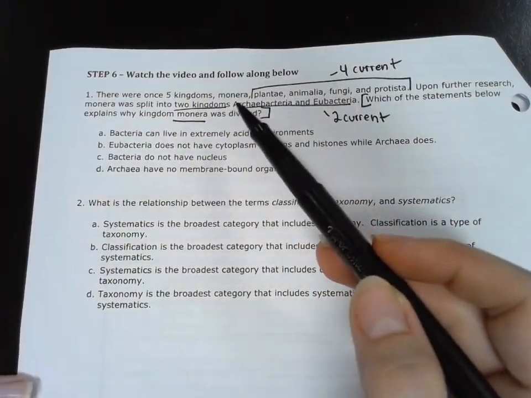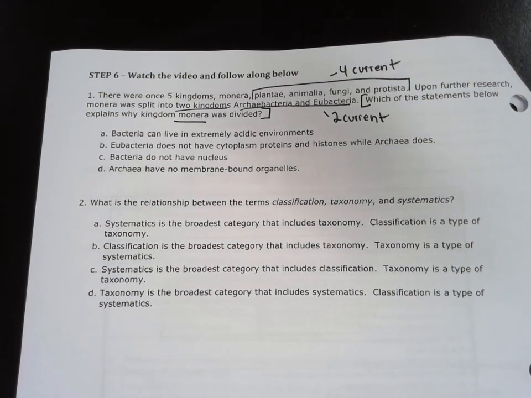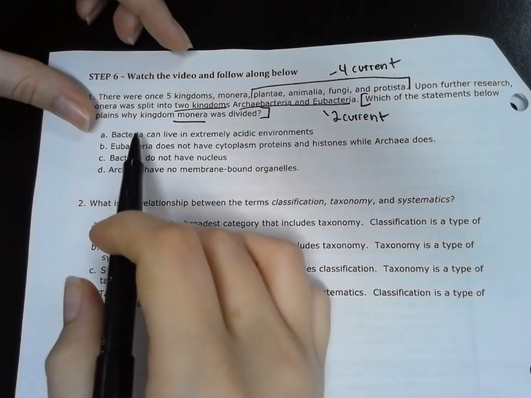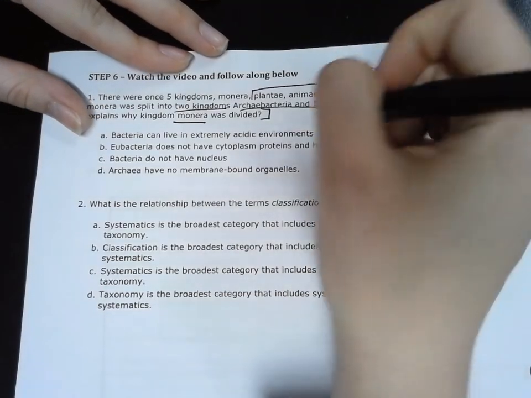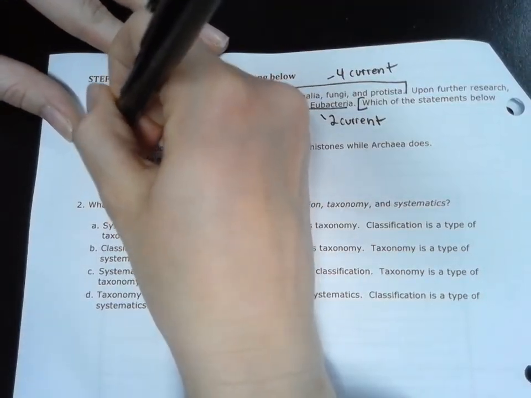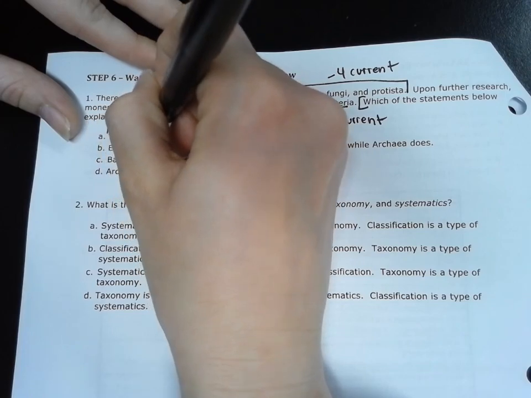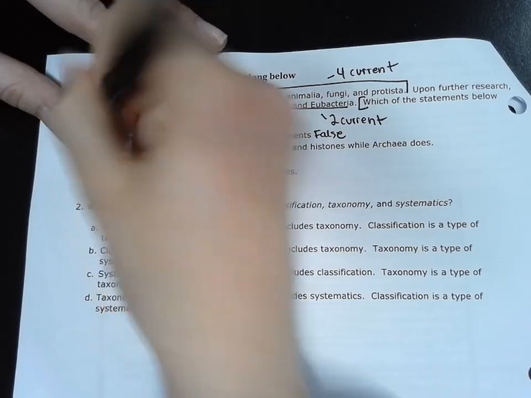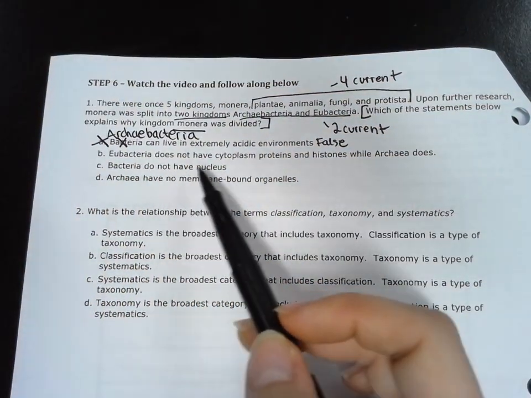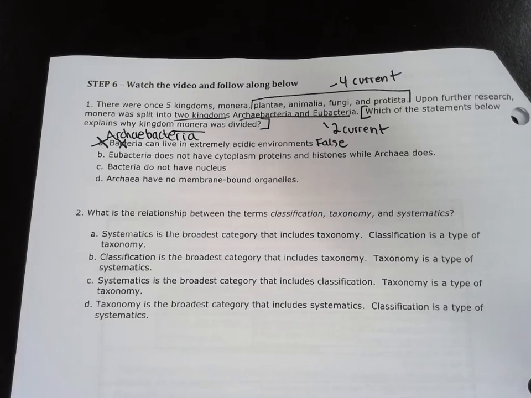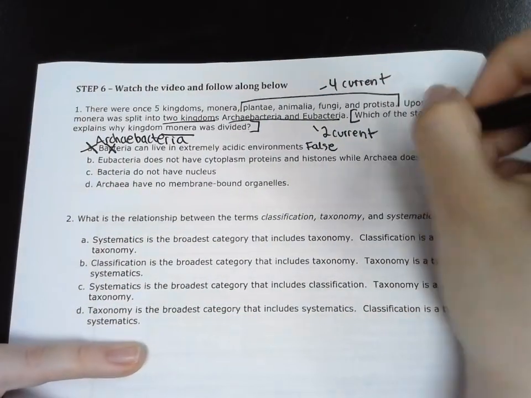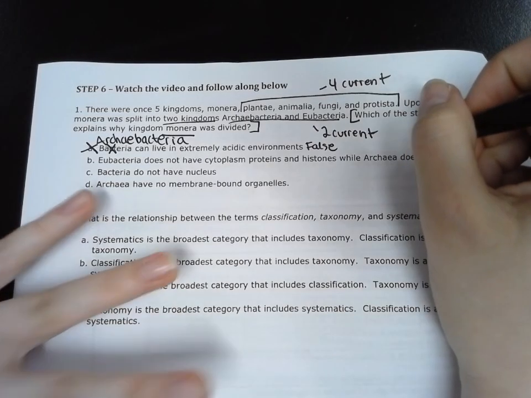There used to be a kingdom Monera, and it's asking me what's the reason that it's split. So if I don't know it offhand, I can go about this question basically by eliminating answer choices. If I start with A, bacteria can live in extremely acidic environments. Well, that's only true actually for Archaebacteria, not all bacteria. So this is just a false statement. All right, Eubacteria does not have cytoplasm proteins and histones while Archaea does. Well, this sounds like a plausible structural difference. Maybe, I don't know. I'm going to leave it open.